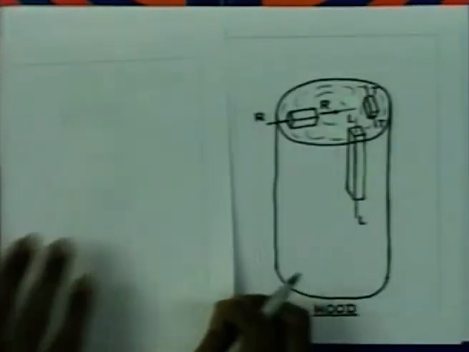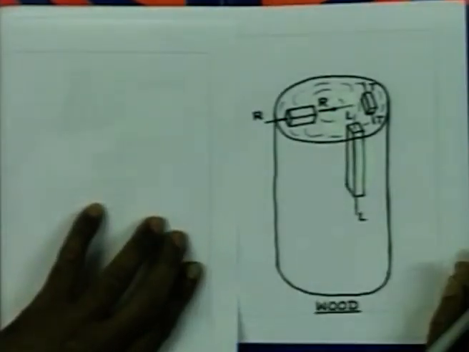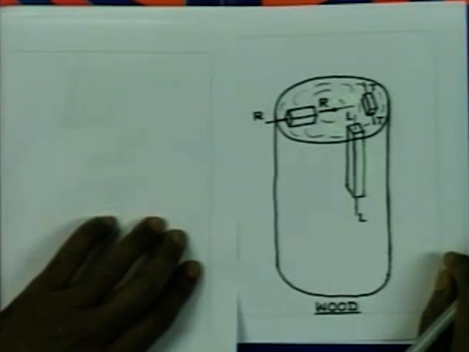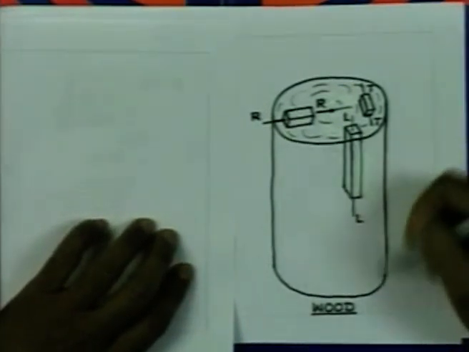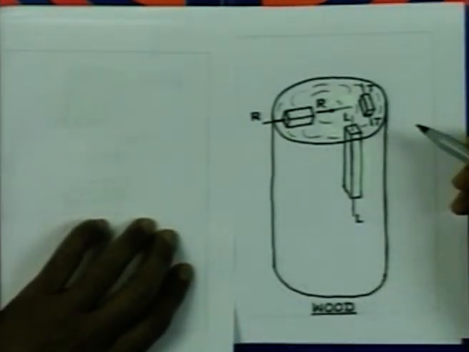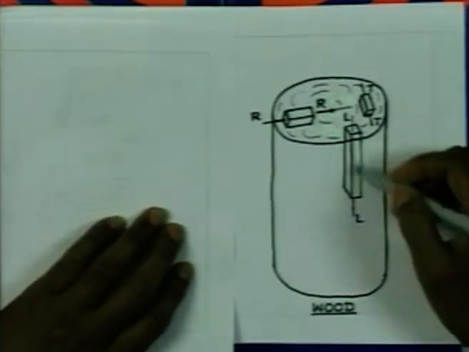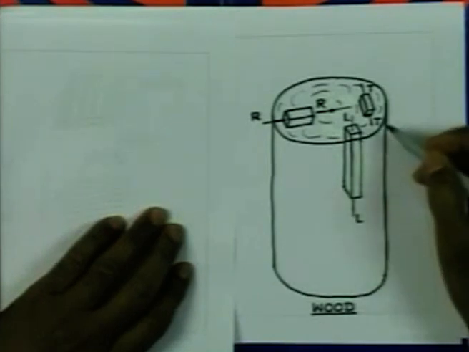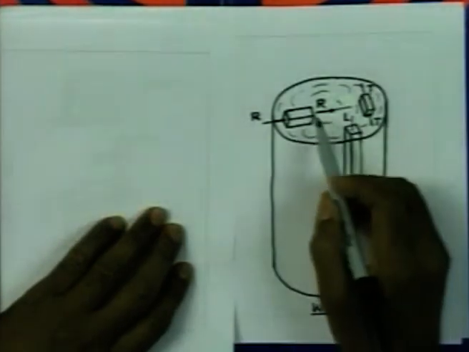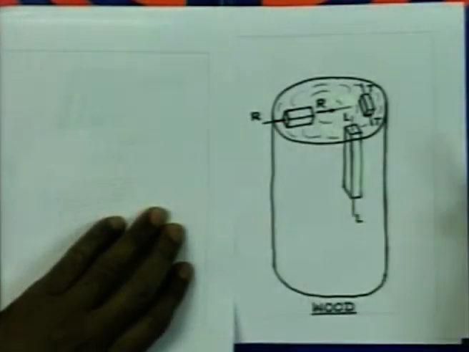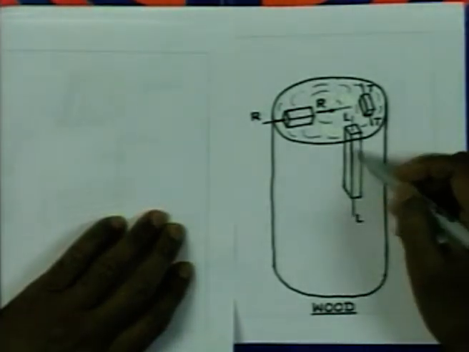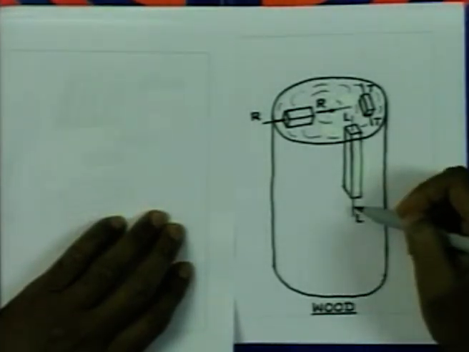Now, one naturally occurring anisotropic material is timber. If you look into the trunk of a tree, you will find that there are three distinct directions. One is in the longitudinal direction, another in the tangential direction, and the other direction is radial. If you take a specimen in the longitudinal direction, it will show some modulus.